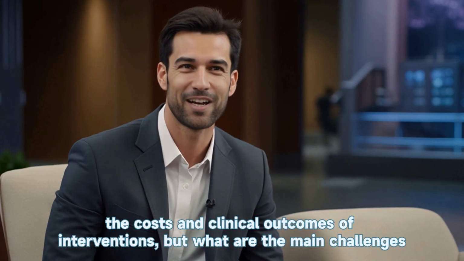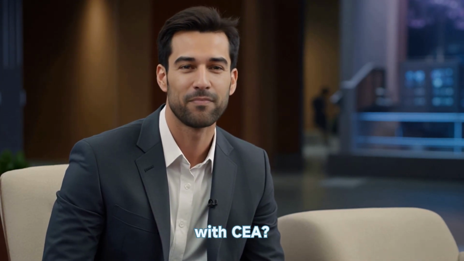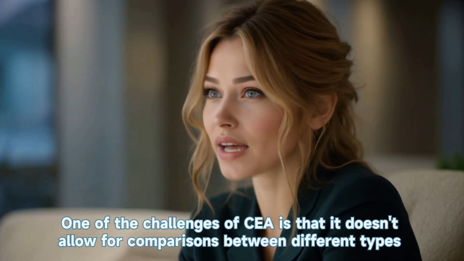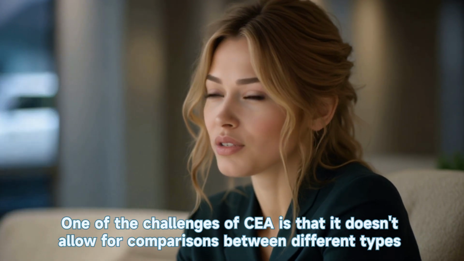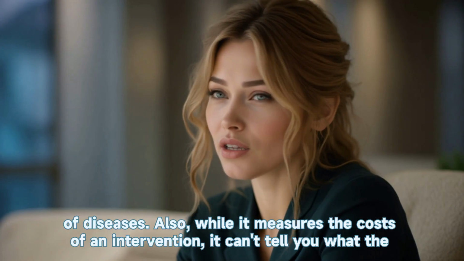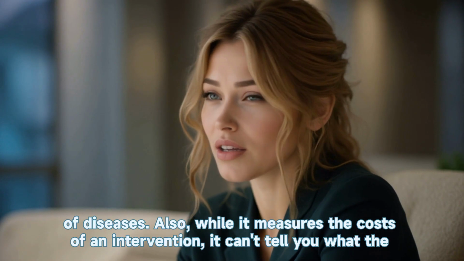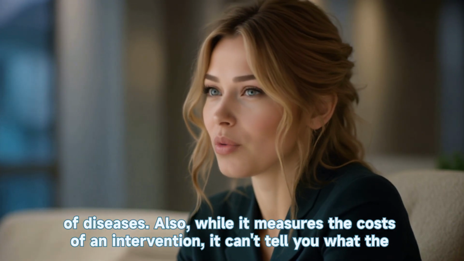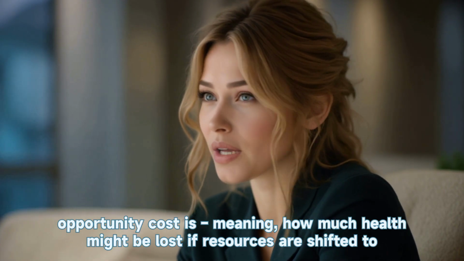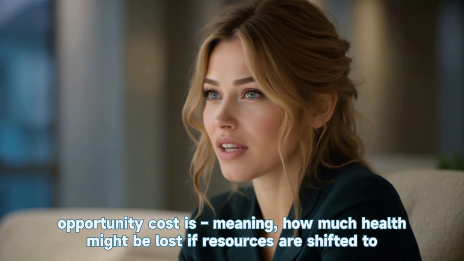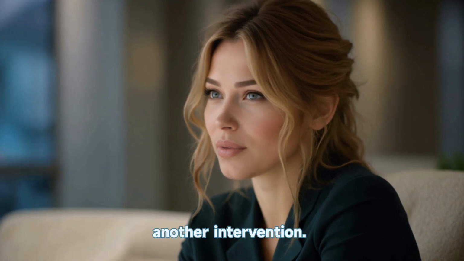But what are the main challenges with CEA? One of the challenges of CEA is that it doesn't allow for comparisons between different types of diseases. Also, while it measures the costs of an intervention, it can't tell you what the opportunity cost is, meaning how much health might be lost if resources are shifted to another intervention.